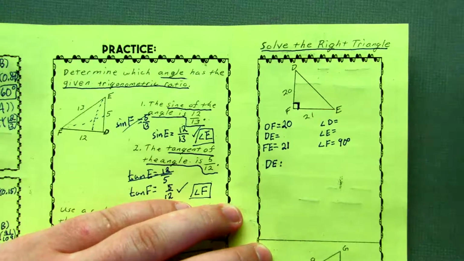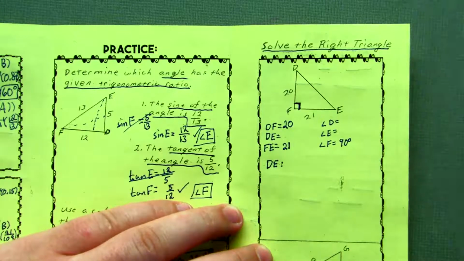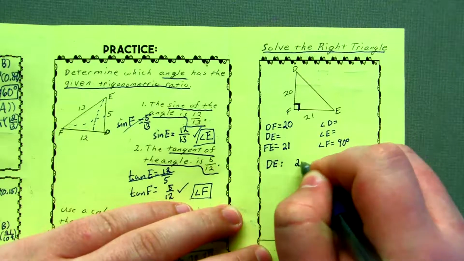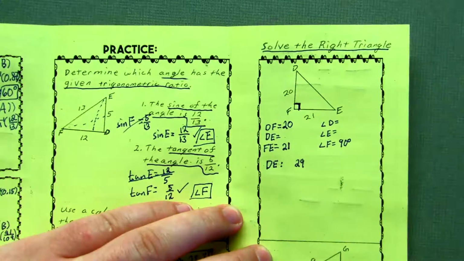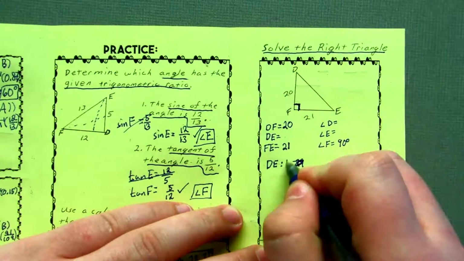Okay, so I see trig ratios in there. Oh, and I see an answer. How did we get to the answer? I see someone had DE equals 29. What did we use to get to 29? Pythagorean theorem. Exactly. So for DE, we want to use the Pythag theorem.